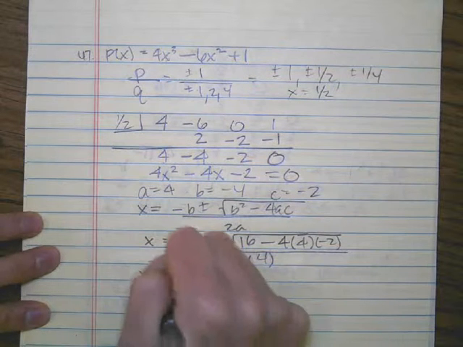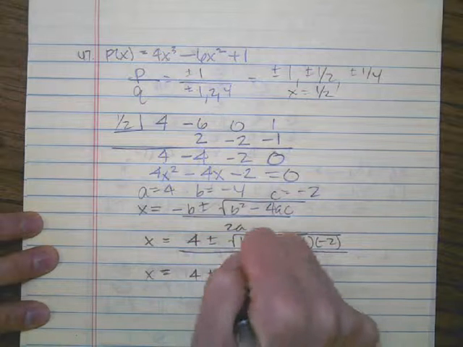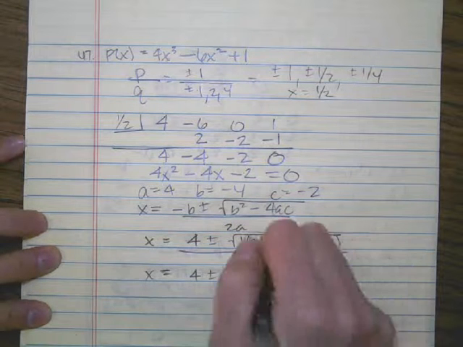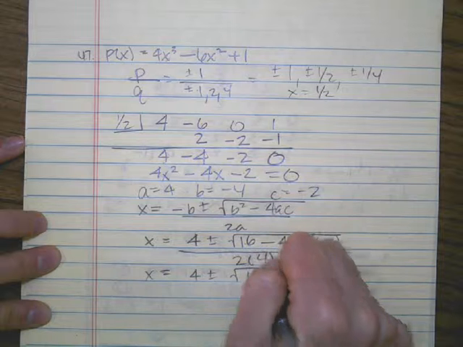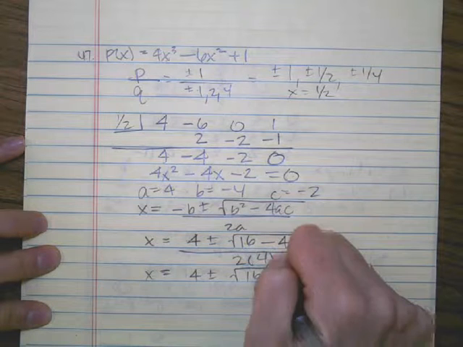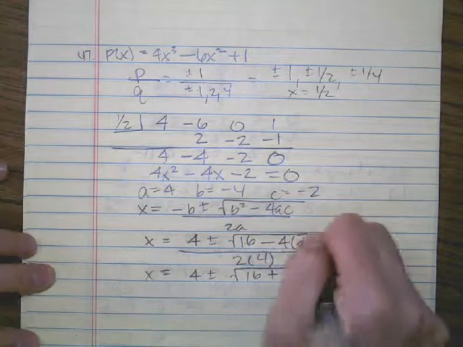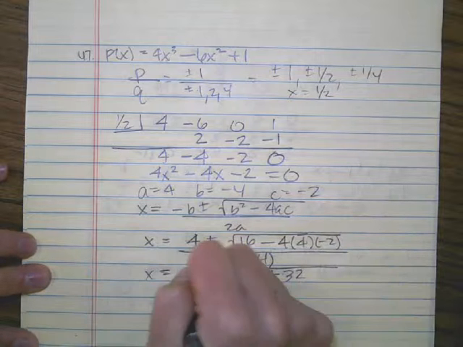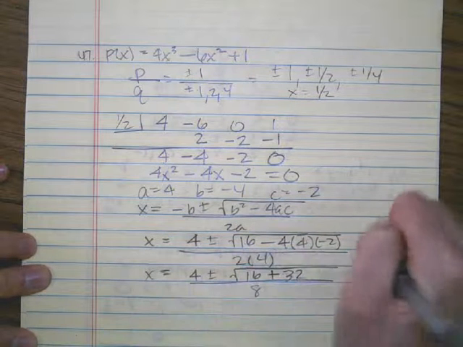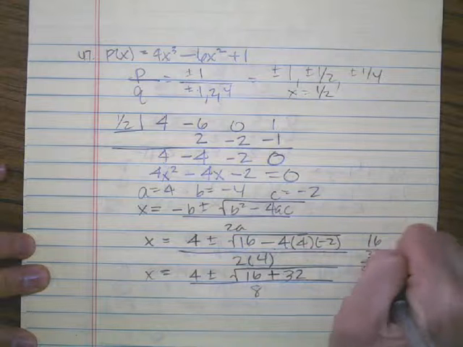which gives me 4 plus or minus square root of, this is 16 minus, or plus, negative times positive. So 16 times 2 is 32, 16 plus 32 is 48, divided by 8.